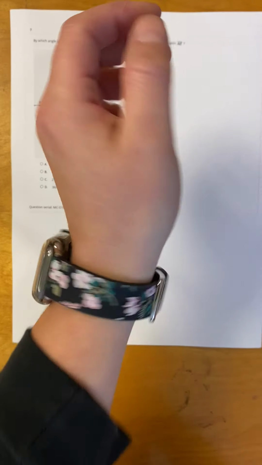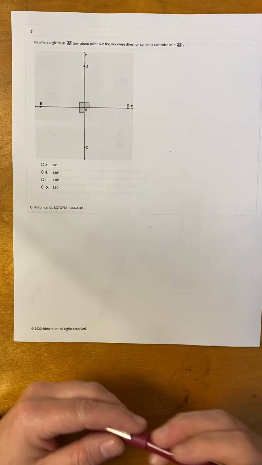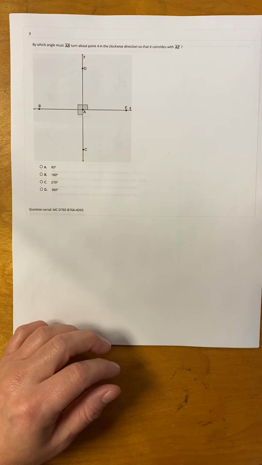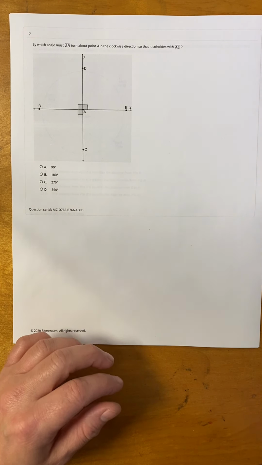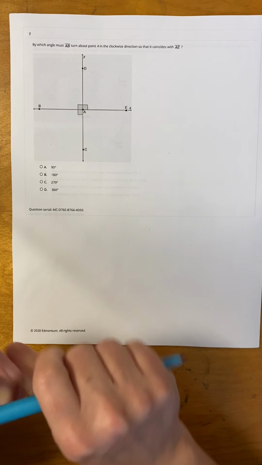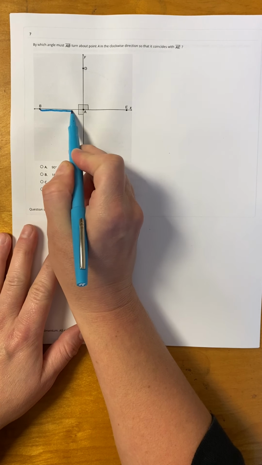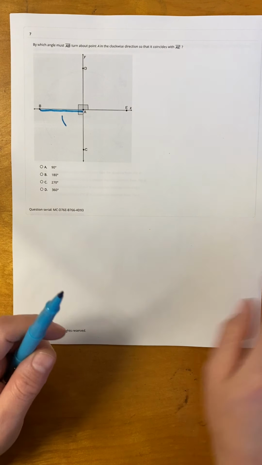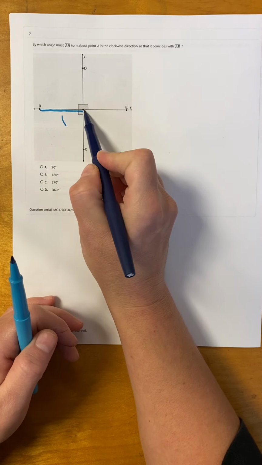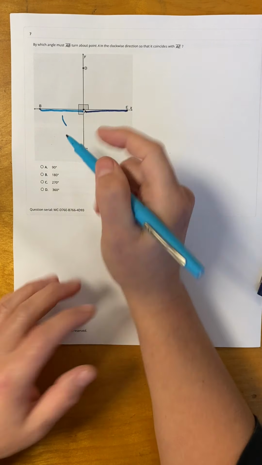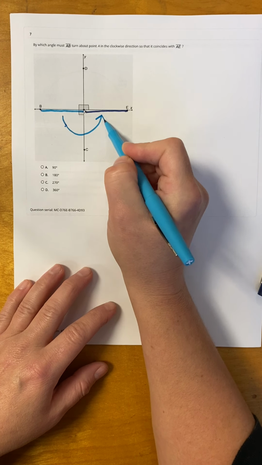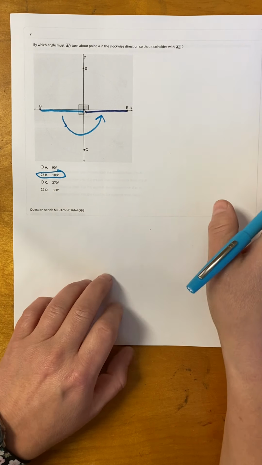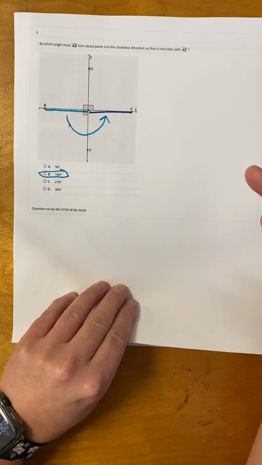Let's look at this one. It says, by which angle must AB turn about point A in a clockwise direction so that it coincides with AE? So here's AB. And remember, clockwise would be this way, right? And we want it to come over here to AE. So how many degrees would that be from here to here? Well, it's half a circle, which is 180 degrees. Okay.